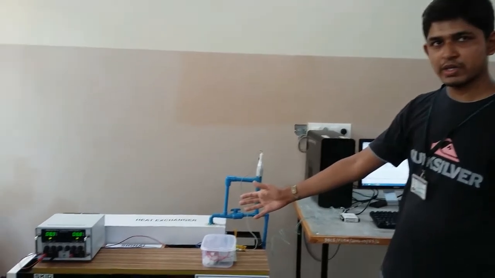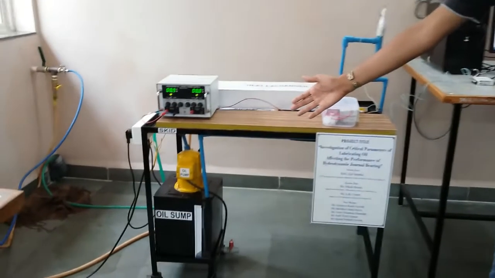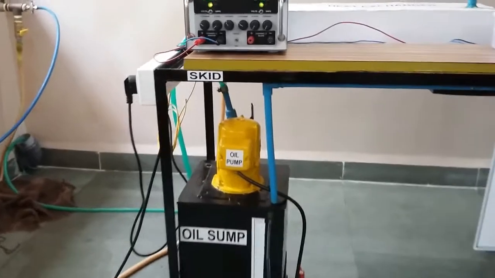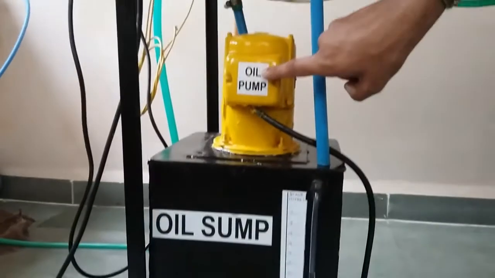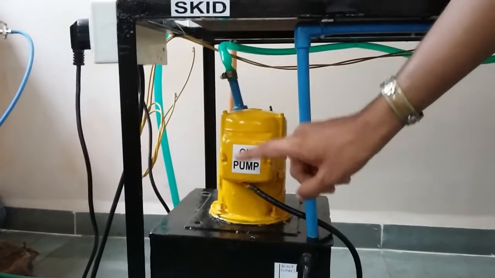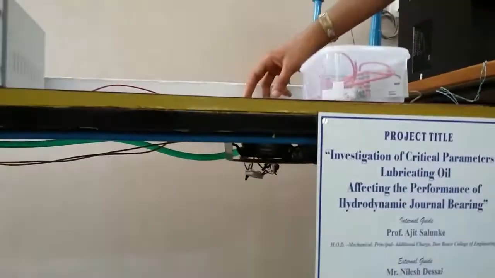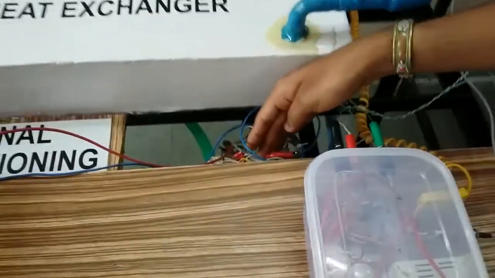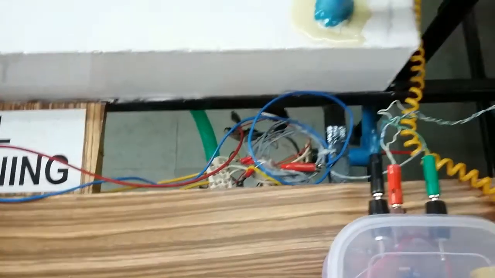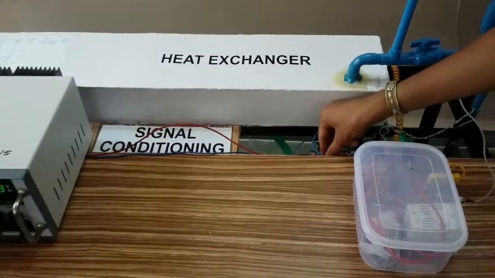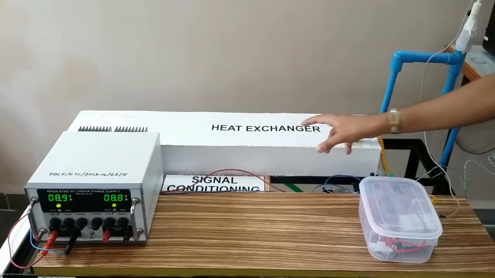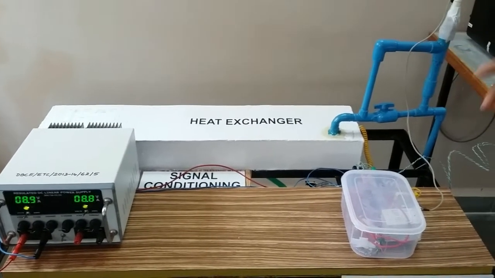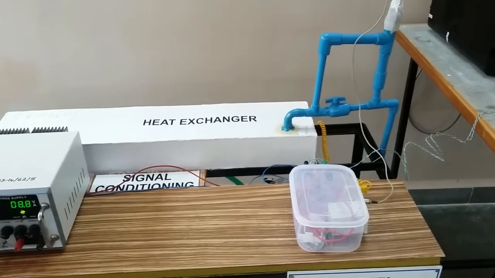This is our process equipment, and as you can see, this is the oil sump, which has a capacity of 70 liters. The oil pump which is installed is a centrifugal type, which pumps the oil from the oil sump to the heater. The heater can heat the oil up to 80 degrees Celsius. After the oil has been heated, the hot oil is passed to the heat exchanger. The heat exchanger is effective at reducing the temperature by 40 degrees Celsius.